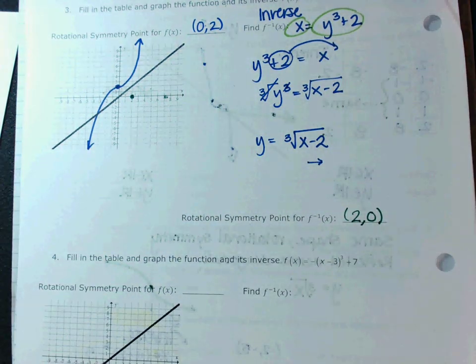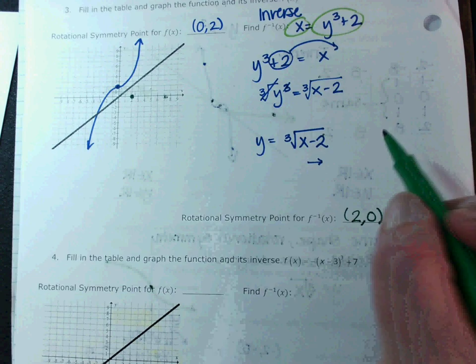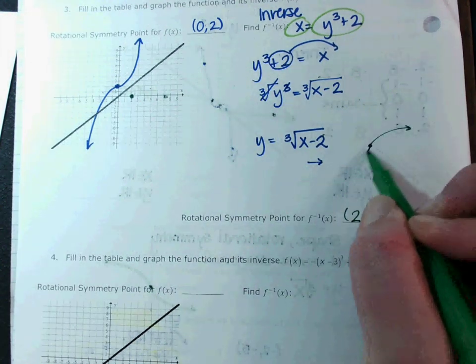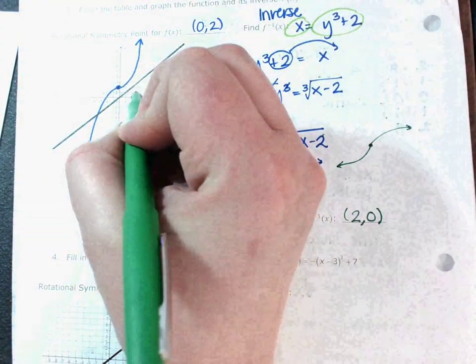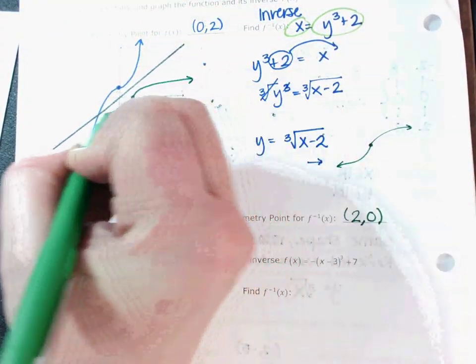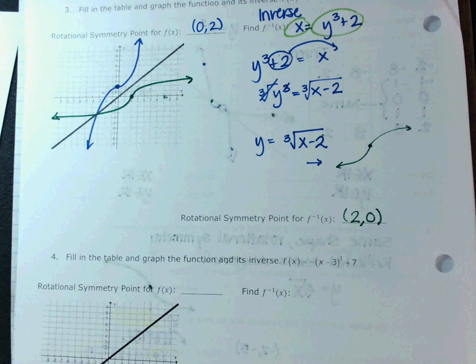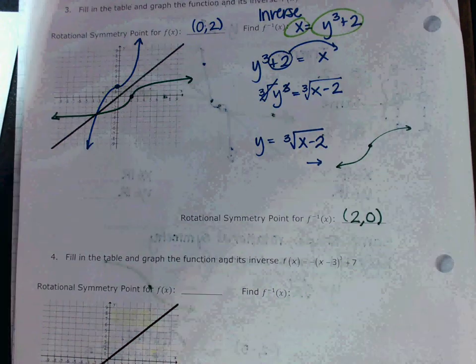And then from there, this is a cubic root. So remember, you put your dot, you go up, and then down. So I'm going to go up on this side, and then down on that side. Okay, and they're the same shape. They're just reflected across the diagonal from each other. Okay? Good? Okay, one more like that.